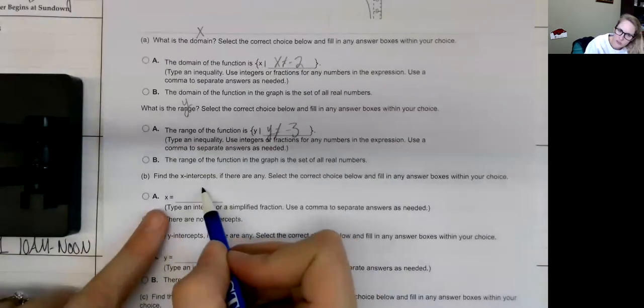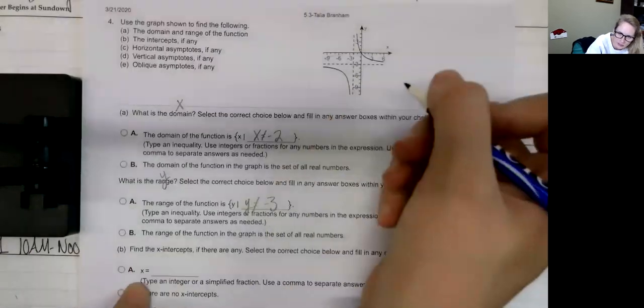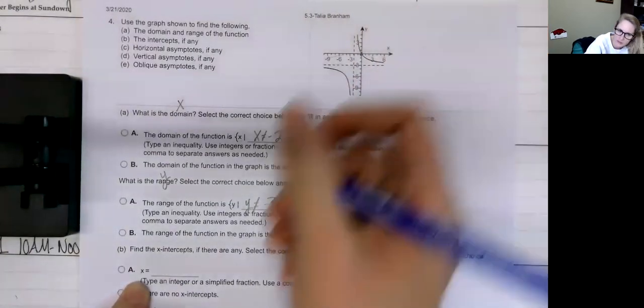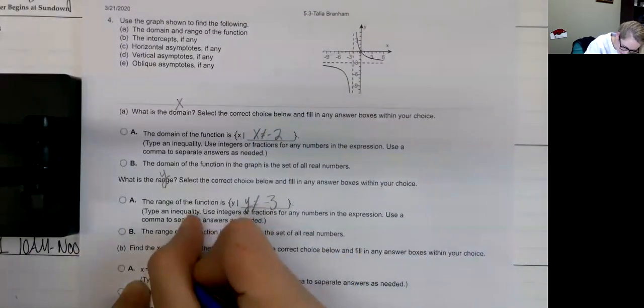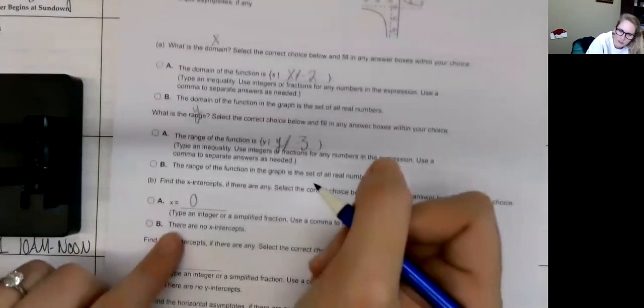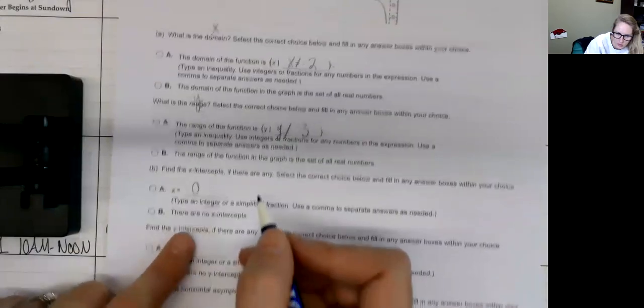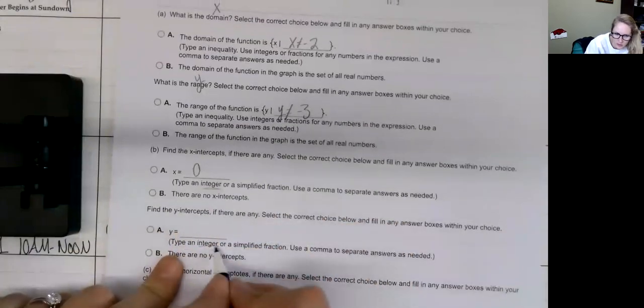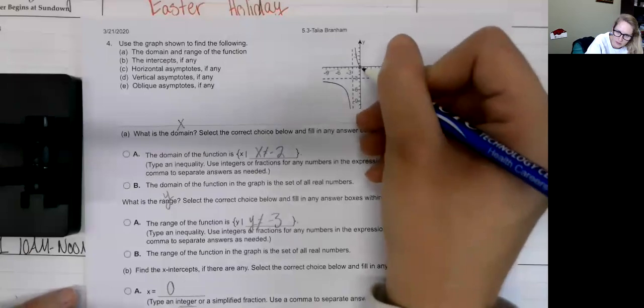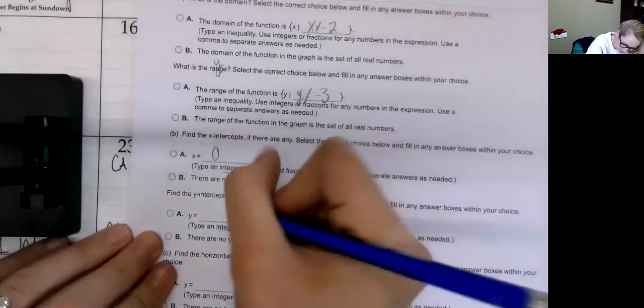X intercepts. So where does it cross the x axis? We have it right here. So our x intercept would be 0. And they said integer. So y intercepts. So our y intercept is the same, and it would be at 0.